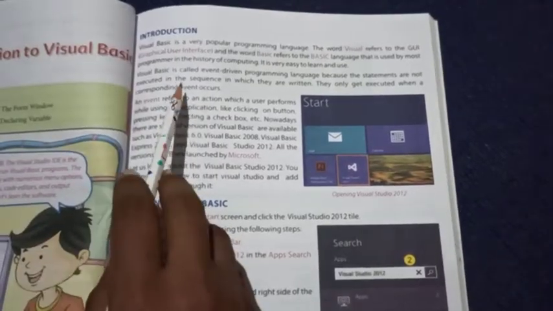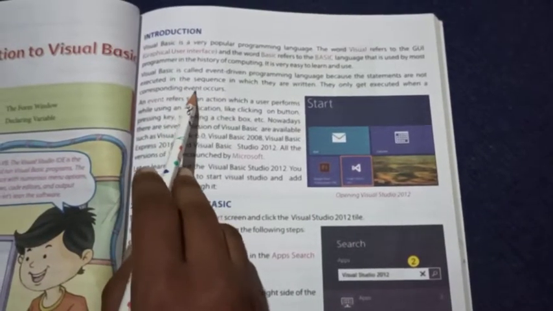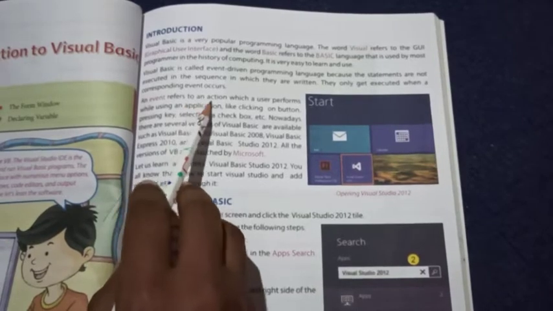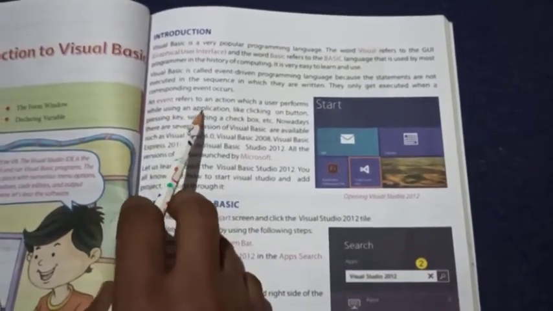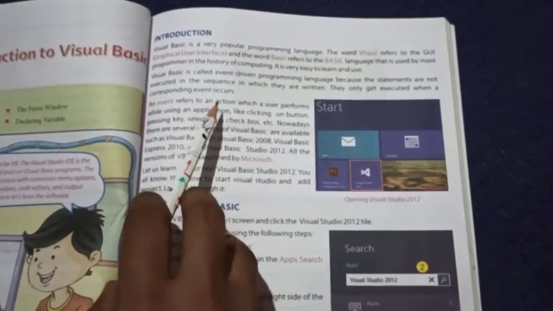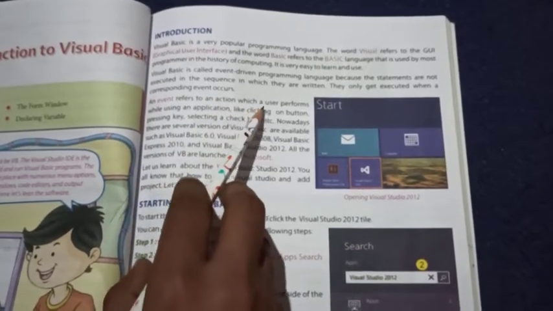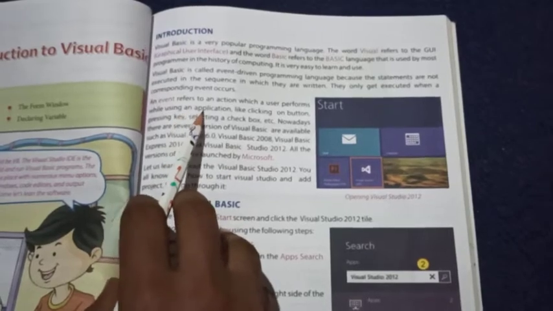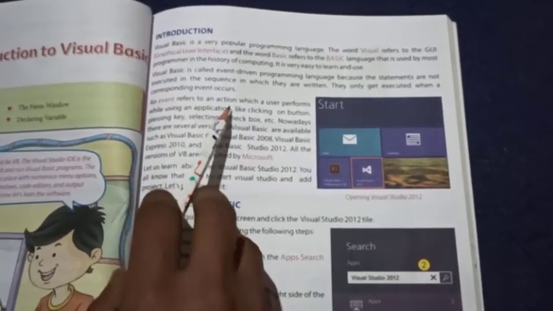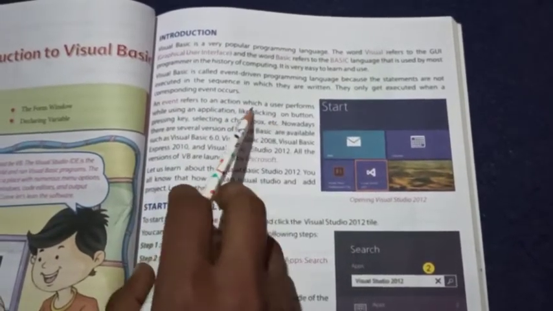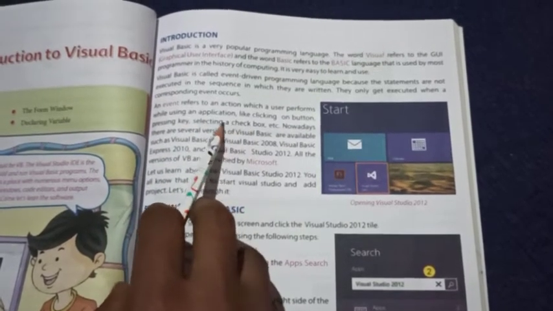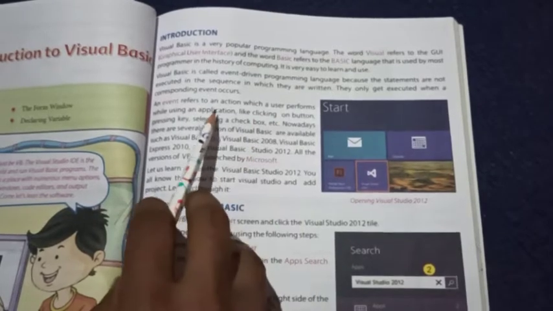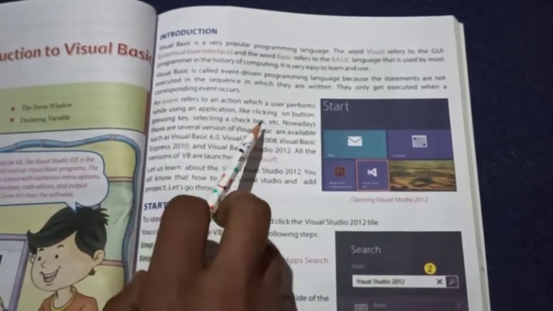Now you will think, what is the meaning of event? An event refers to an action which a user performs while using an application. Means the actions which a user performs while using an application are called events, like clicking on a button, pressing a key, selecting a checkbox, etc. If we do these things, then it is called an event.